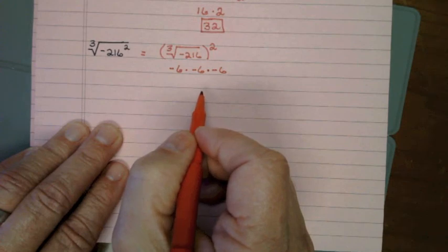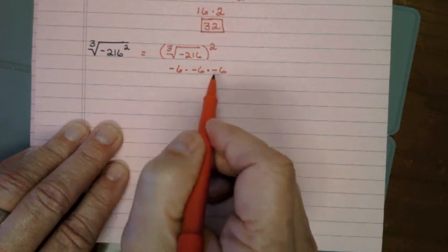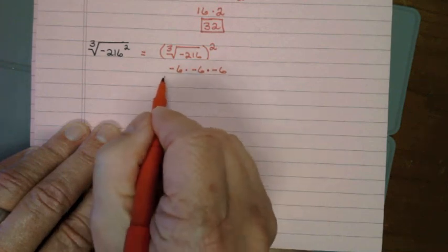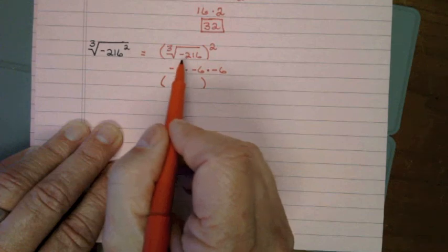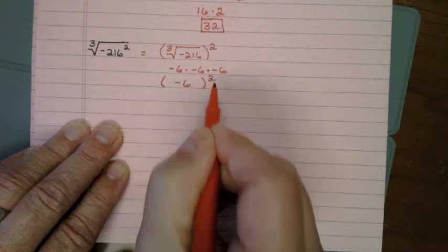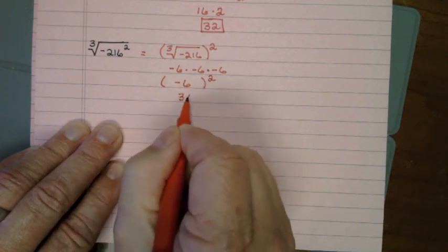When I multiply all those together, a negative times a negative is a positive, times another negative is going to give me negative 216. So inside those parentheses, the cube root of negative 216 is negative 6. Then they want me to square that. Negative 6 squared, 36.